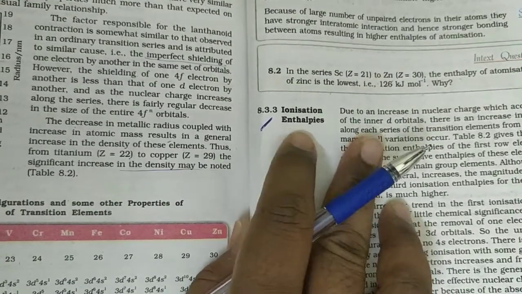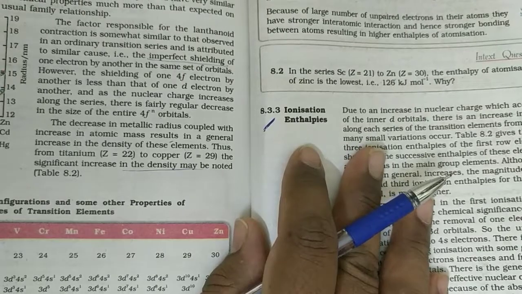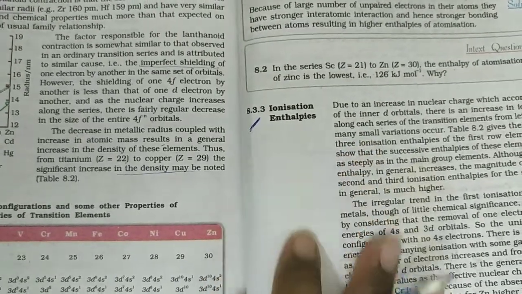In the next class we will start with ionization enthalpies and variation of ionization enthalpies in d block elements. I hope you are very clear.